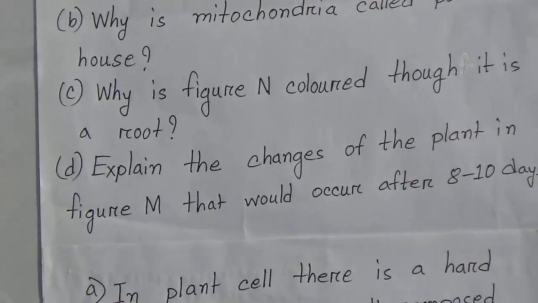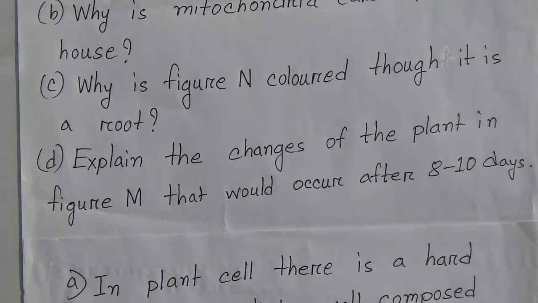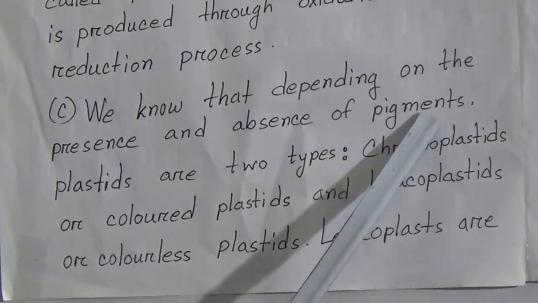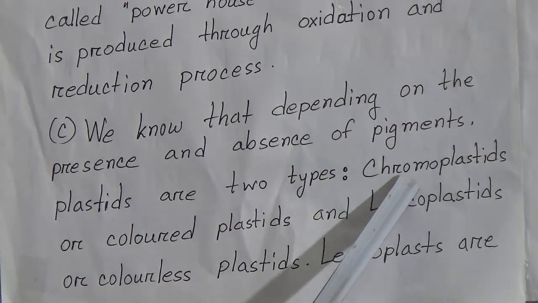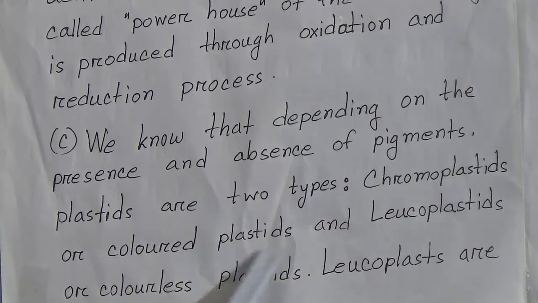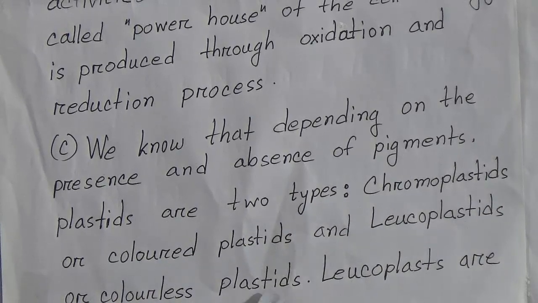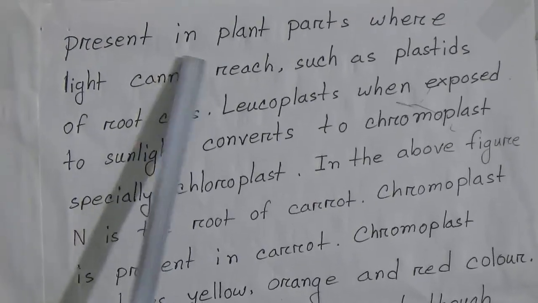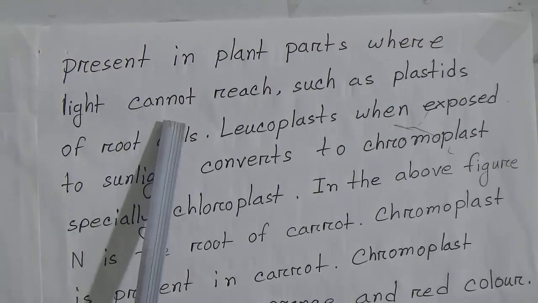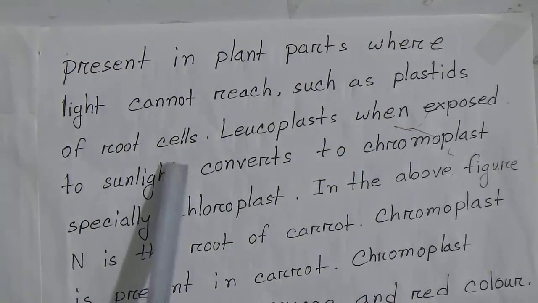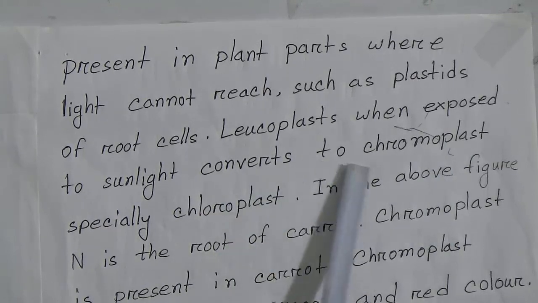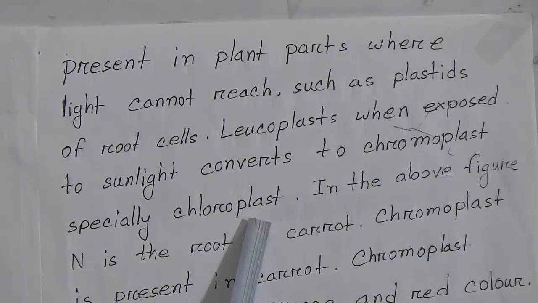Our next question answer is C. The question was, why is figure N colored though it is a root? The answer is, we know that depending on the presence and absence of pigments, plastids are of two types. One type is chromoplast or colored plastid, and another is leucoplast or colorless plastid. Leucoplasts are present in plant parts where light cannot reach, such as plastids of root cells. Leucoplasts, when exposed to sunlight, convert to chromoplast, especially chloroplast.